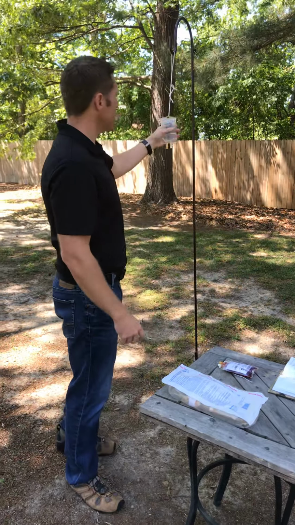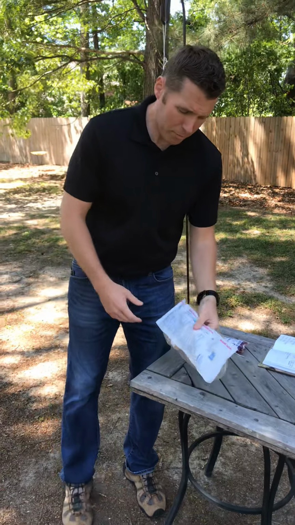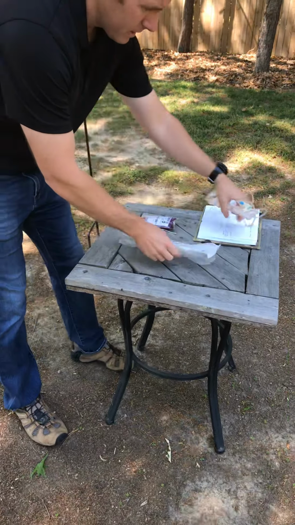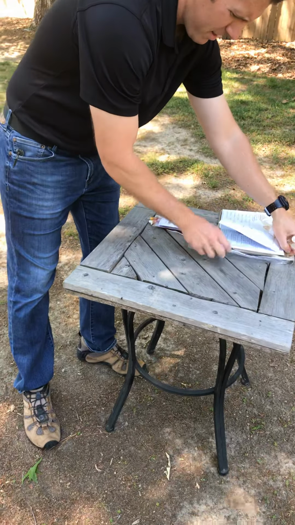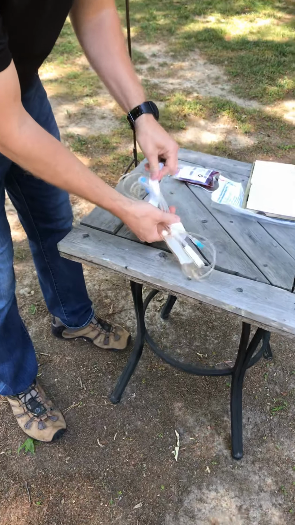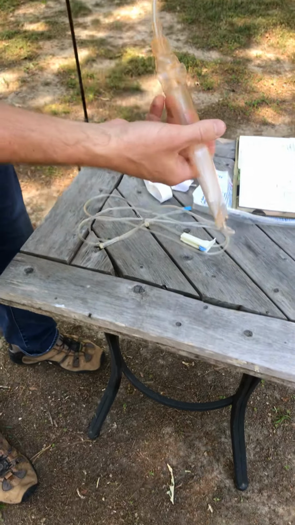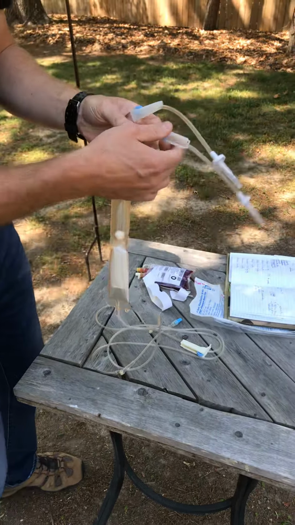So I hang my saline. I'm going to go ahead and get out my blood tubing, okay? And I'll show you guys the blood tubing here. Let's go ahead. So the blood tubing, as we open it up, as you saw in some of the pictures from the PowerPoint, but we'll be able to see it a little bit better here. So we have a Y tubing.